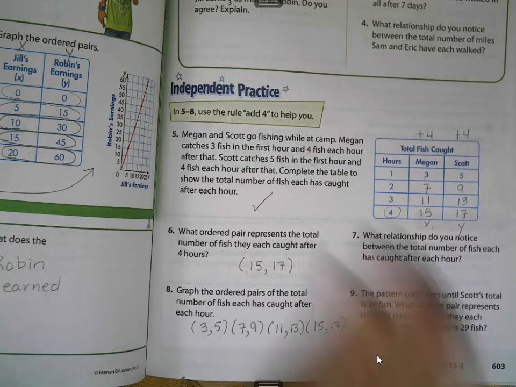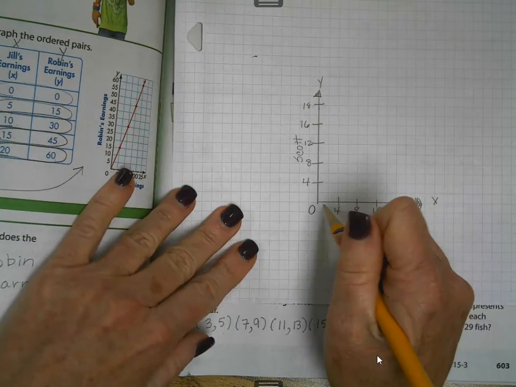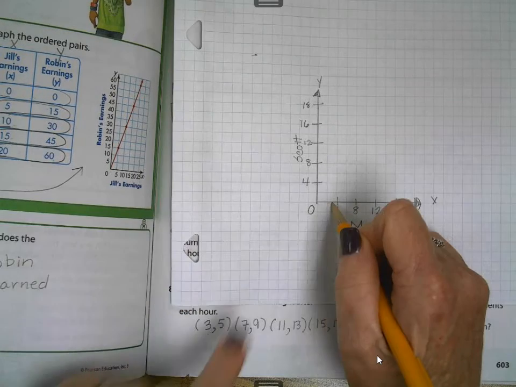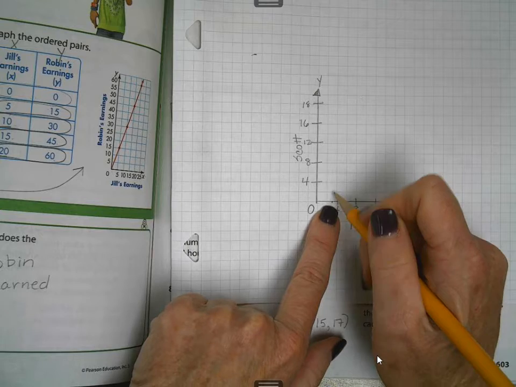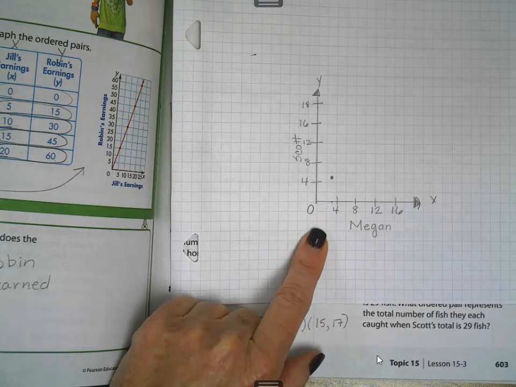All right, so let's work on this. (3, 5) is our first ordered pair. So we're going to go over to the 3. Here's 2, so that's halfway. And we're going up to the 5. That would take us, let's see, that's 6. So we're going about right here in the very middle of that square.